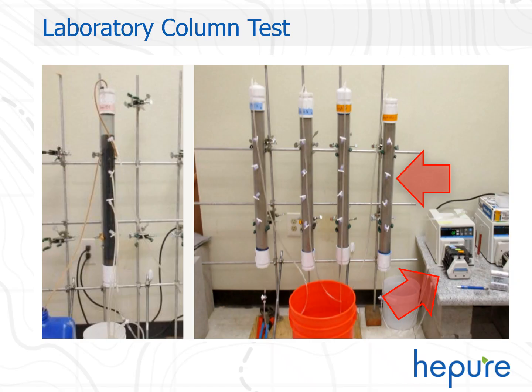A column test yields much of the same data. However, more site-specific characteristics can be used, such as flow rate, site soil, and site water. Samples collected from the ports at various intervals represent different times exposed to the ZVI.